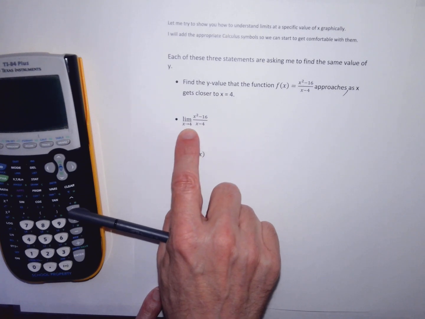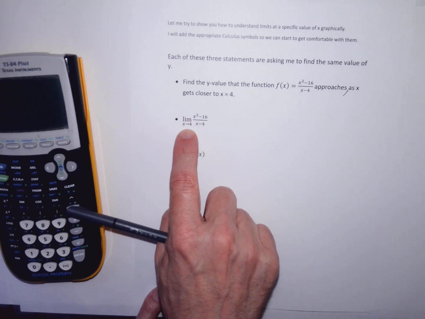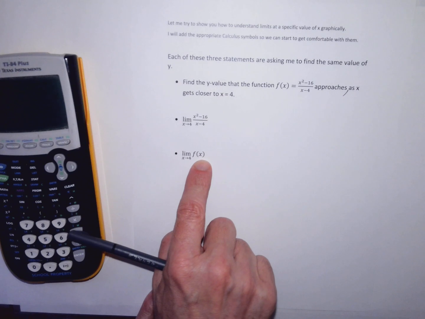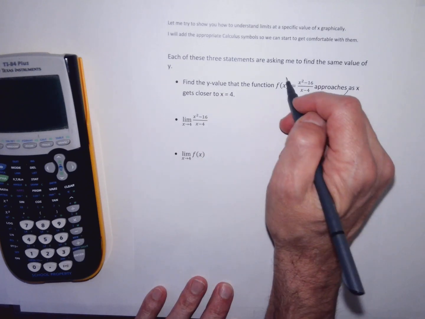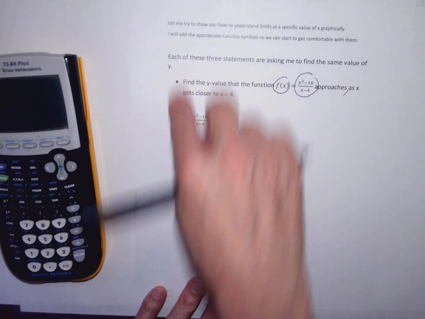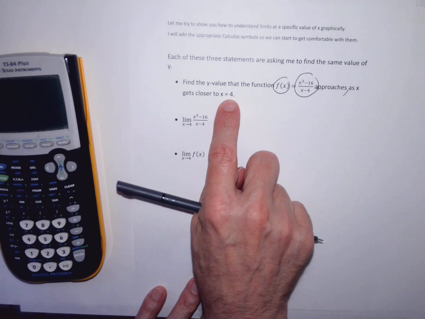This limit notation, with the little x with an arrow approaching 4, asks me to find the y value as x gets closer to 4 of that function. And I called this function f of x, so these are interchangeable. I could use f of x or x squared minus 16 over x minus 4. So all three of these are asking me to find a y value when x gets closer to 4.